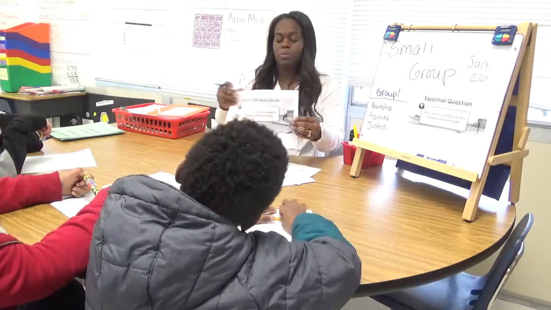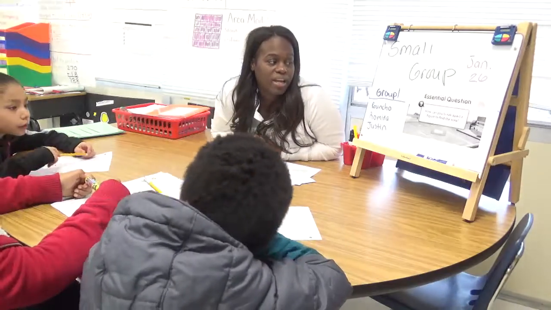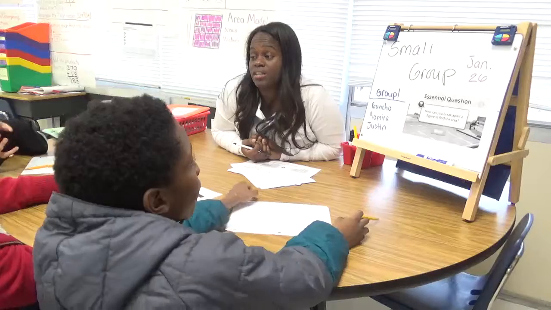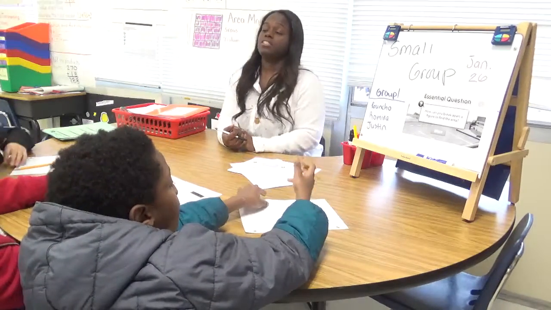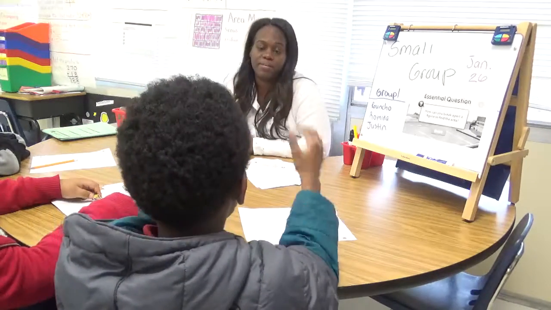So the next one we're going to work on is, how can you break apart a figure to find the area? So last week we also talked about composite figures. That means when you take 2 different figures and put them together.